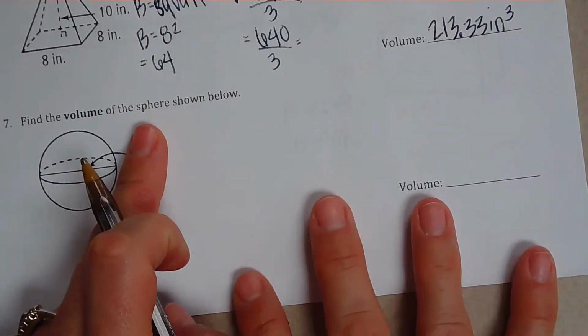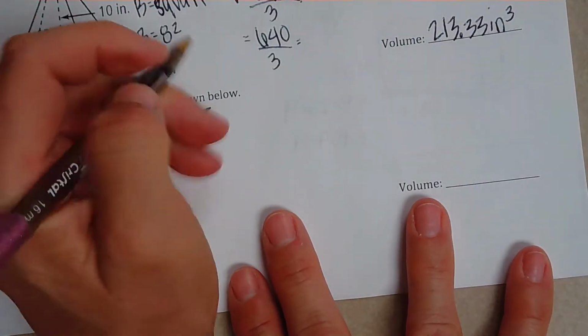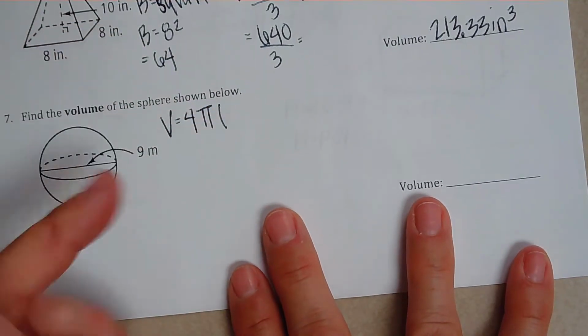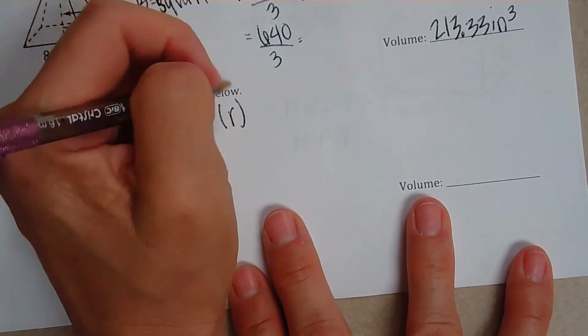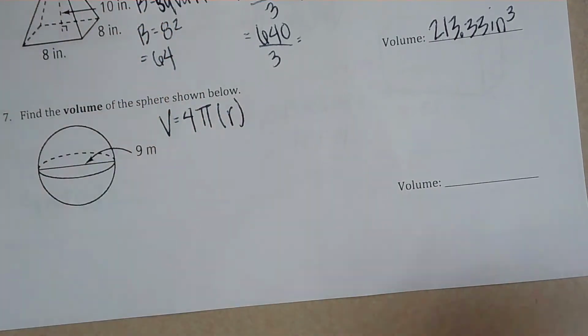Okay, so find the volume of the sphere. Well, volume is equal to 4 times pi times your radius. Oh, shoot. Cubed.